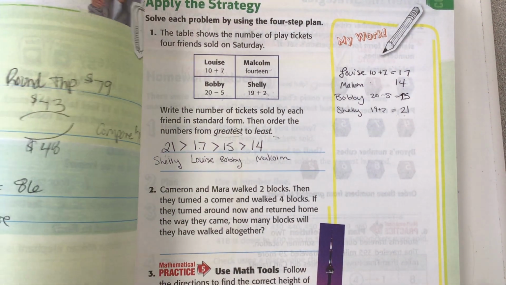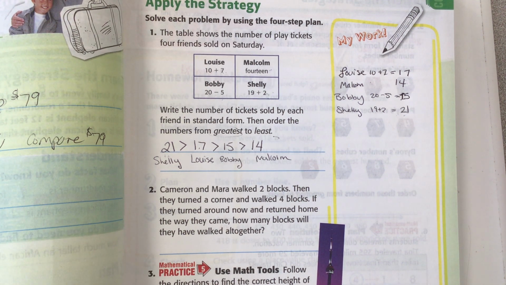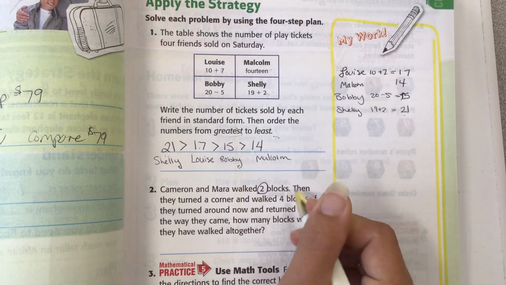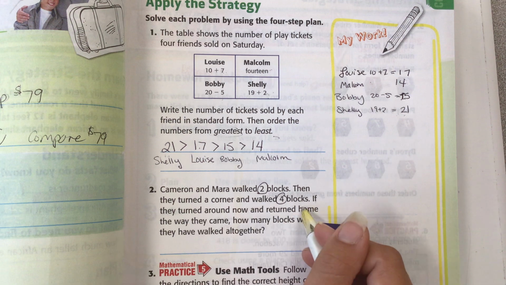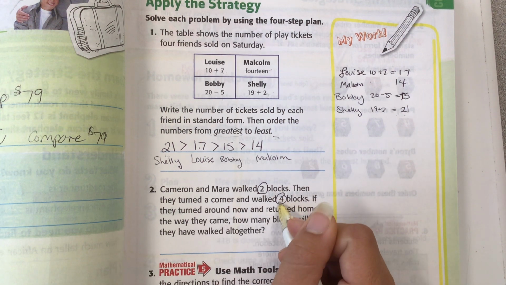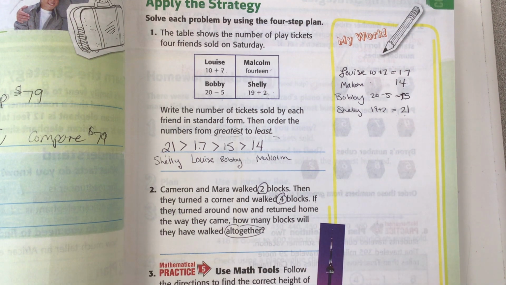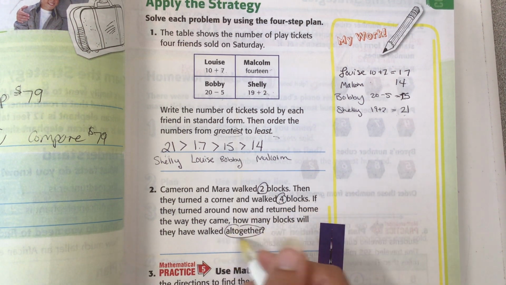Cameron and Mara walked 2 blocks, and then they turned the corner and walked 4 blocks. If they turned around now and returned home the way they came back, how many blocks will they have walked altogether? So what do I know? I know that they walked 2 blocks, and then they walked 4 blocks. And I also know if they turned around and returned home, it'd be the equal amount. How many blocks would they have walked all together? What do I need to find? I need to find this plus this again to get all together.